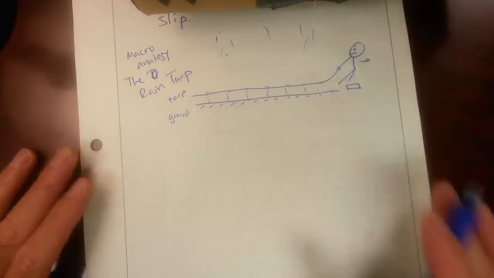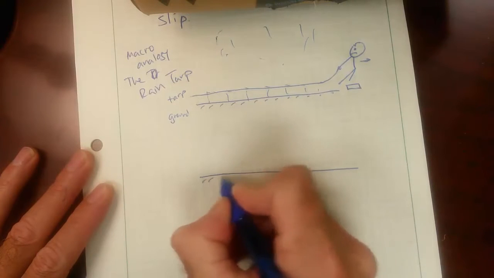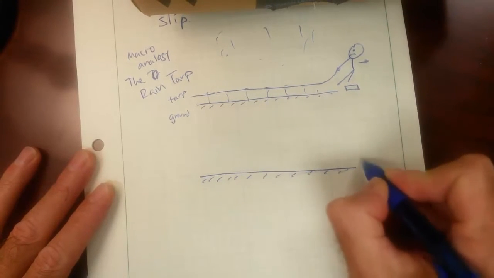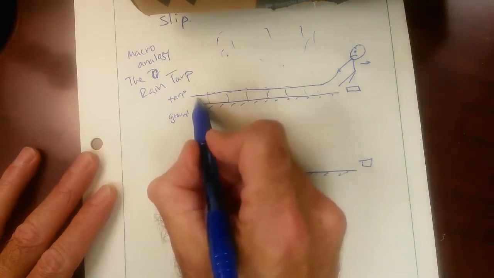Well, somebody who was smart came out and introduced a dislocation. And there's third base. And what they did was they picked up this end of the tarp.